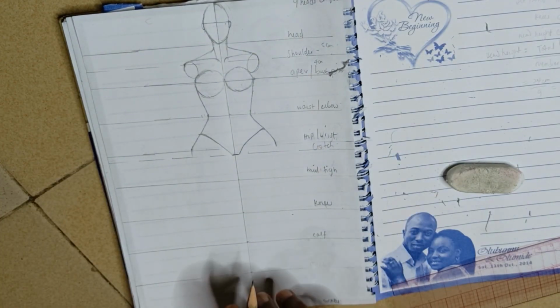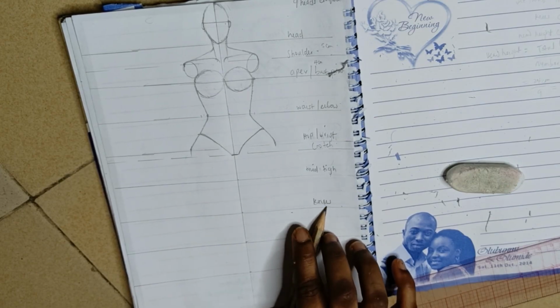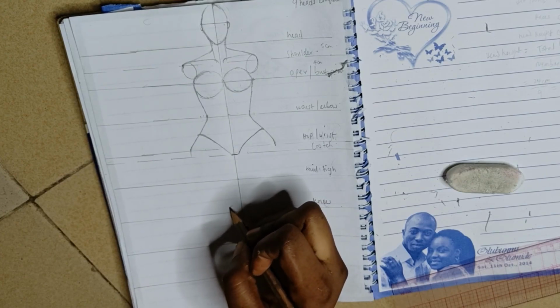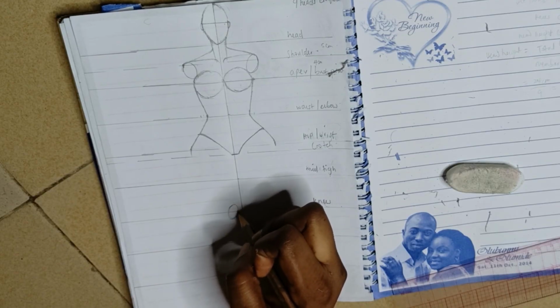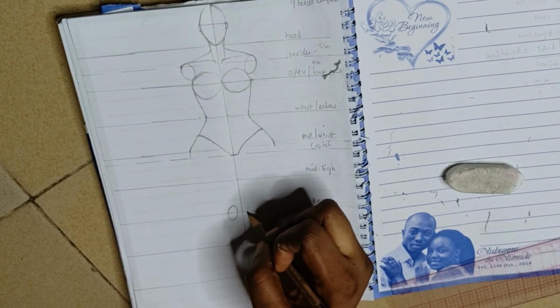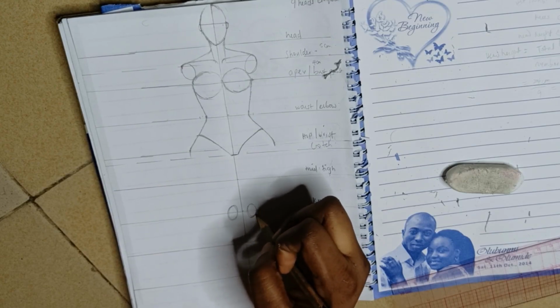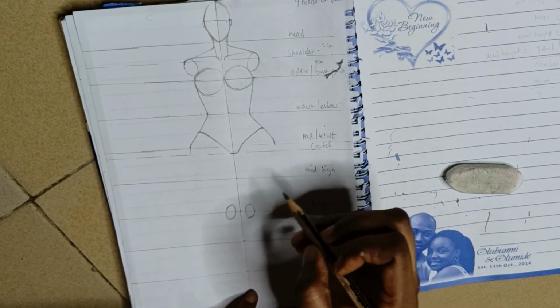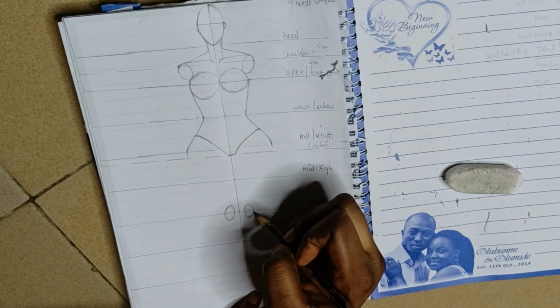After doing this, the next thing is that on the knee line, you go to the knee line, I'll draw an oval shape like this on both sides. So what I'll be doing right now is I'm going to connect the hip line to this line.